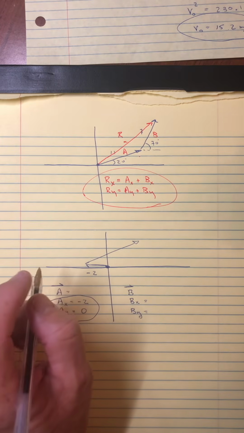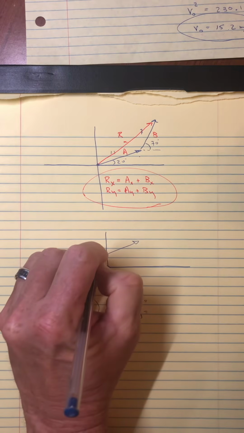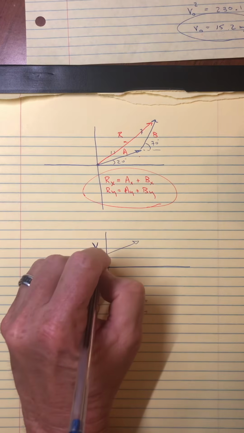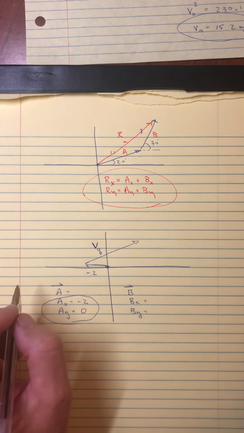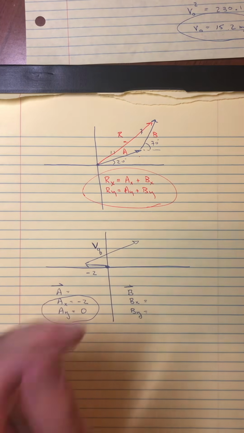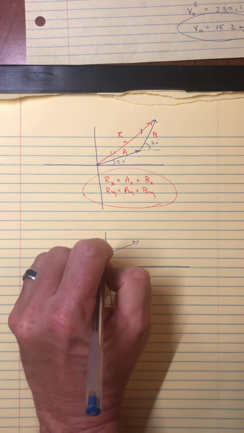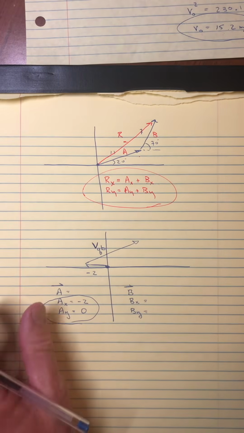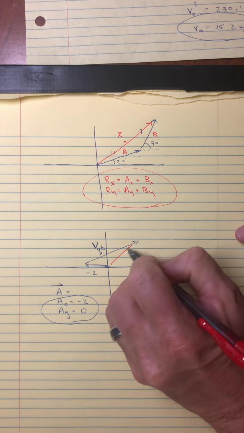Let me call it v sub Q, or, I should say, it's the speed of the ball relative to the quarterback. So maybe I'll take advantage of both of those: I'll put Q for quarterback and B for ball. So it's the speed of the ball, but relative to the quarterback. And what I have found is this right here.